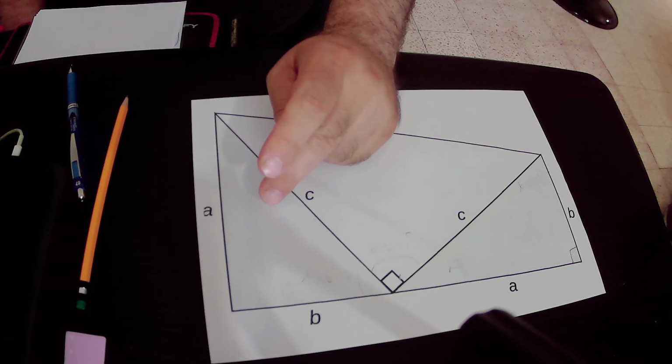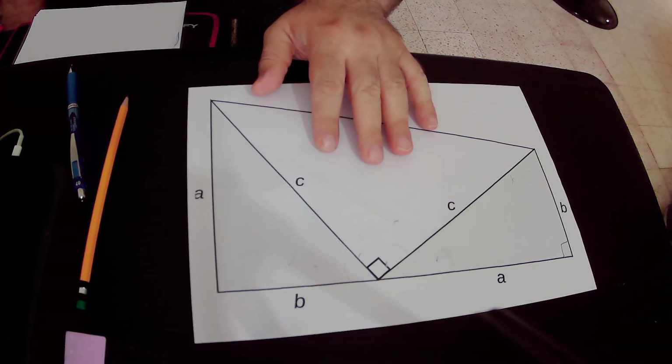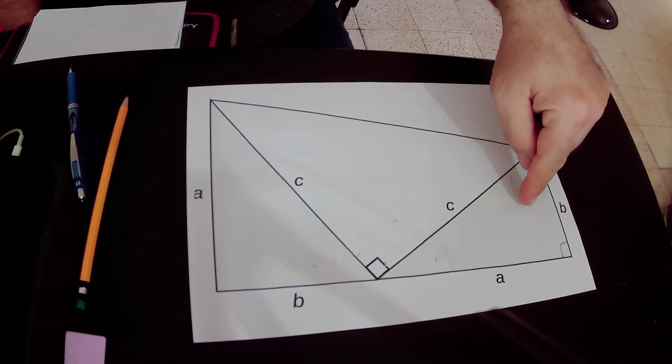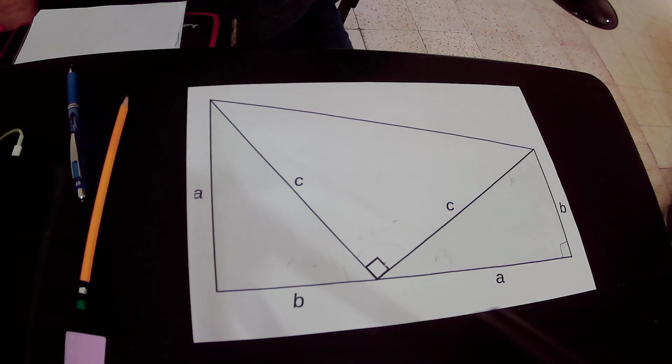Okay? According to the rule side, angle, side: if you have two triangles that are equal in two sides, and the angles between those two sides are equal in both triangles, then they coincide with each other. For that reason, the right triangle coincides with the left triangle.